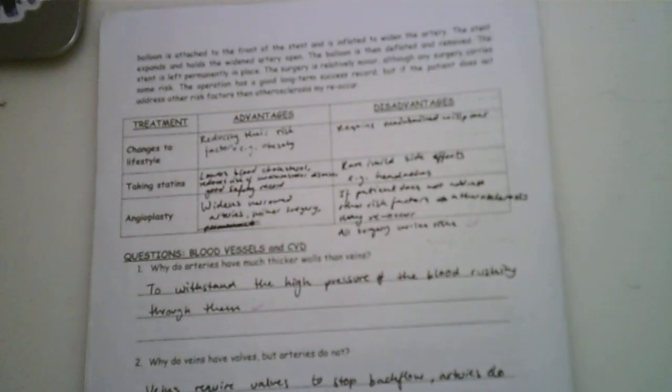You can also get angioplasty, so narrowed arteries can be widened by carrying out coronary artery angioplasty, where a short wire mesh tube called a stent is inserted into the problem artery. A small balloon is attached to it in front of the stent and is inflated to widen the artery. The stent expands and holds the widened artery open. The balloon is then deflated and removed. The stent is left permanently in place. The surgery is relatively minor, although any surgery carries some risk. The operation has a good long-term success record, but if the patient does not address other risk factors, then atherosclerosis may reoccur.